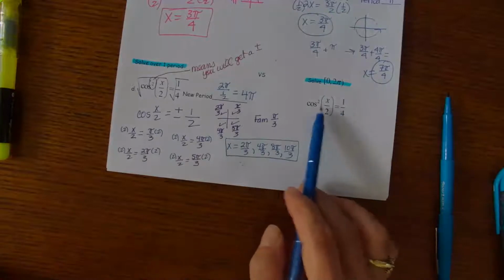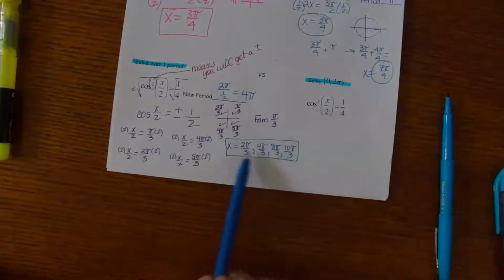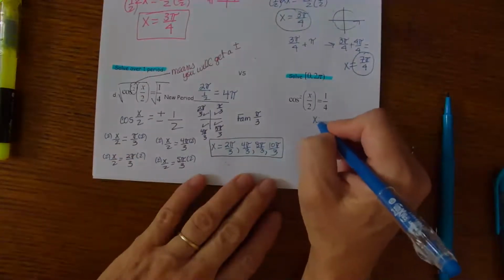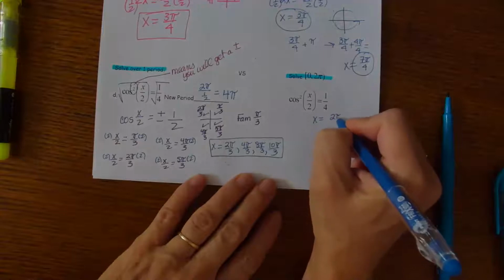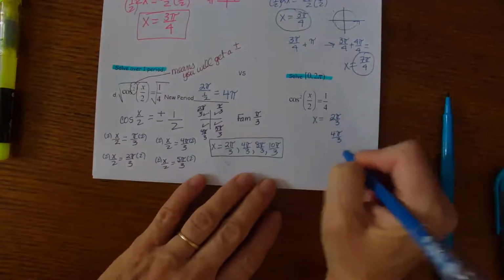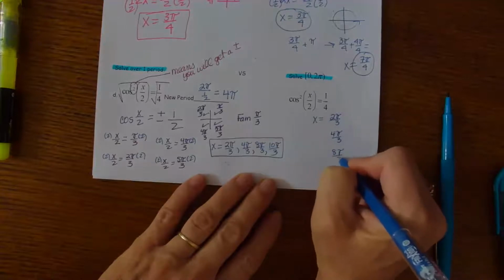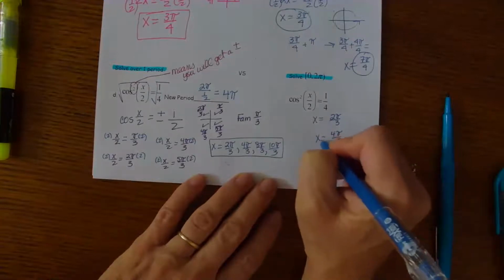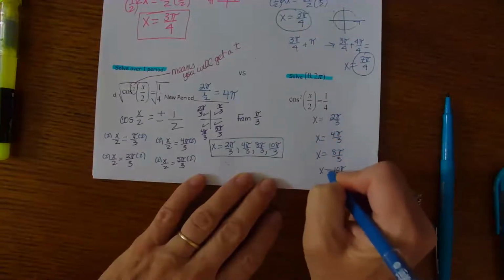Now, this is the same problem, so we don't have to redo all of this, right? We already did the work. So let's use our same answers and see which ones are acceptable on this one. The process will be the same, yes? Right?